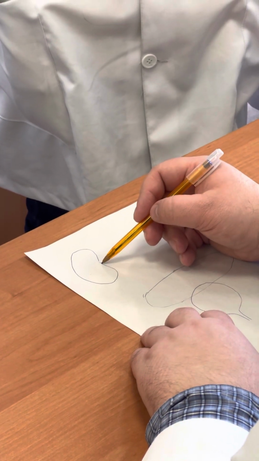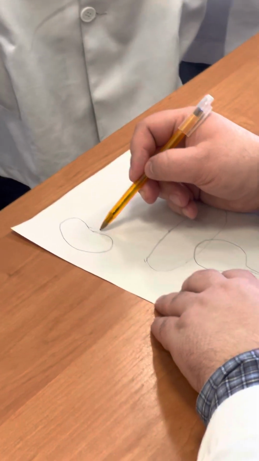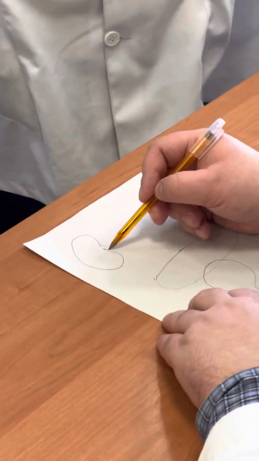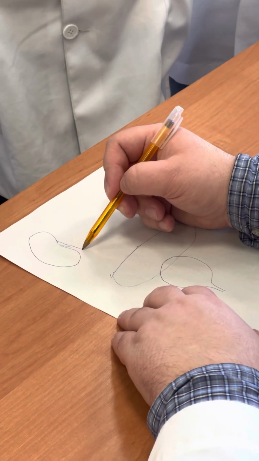And that is ureter. Ureter starts from pelvis renalis. It is pelvis renalis, and this is ureter.